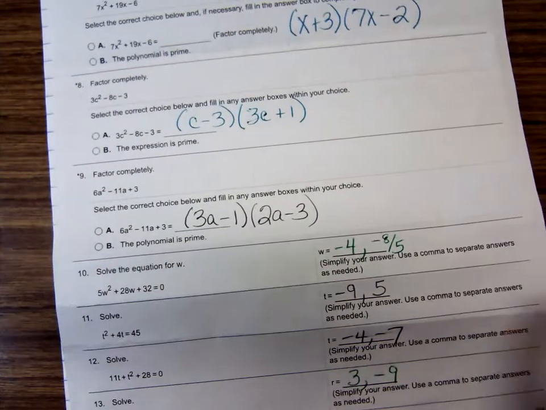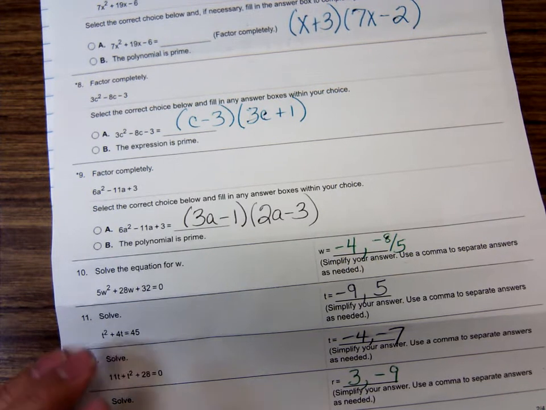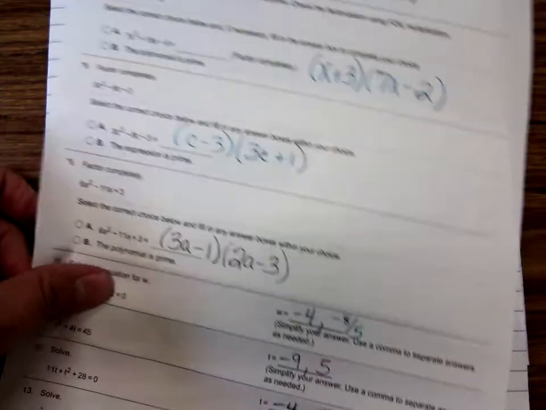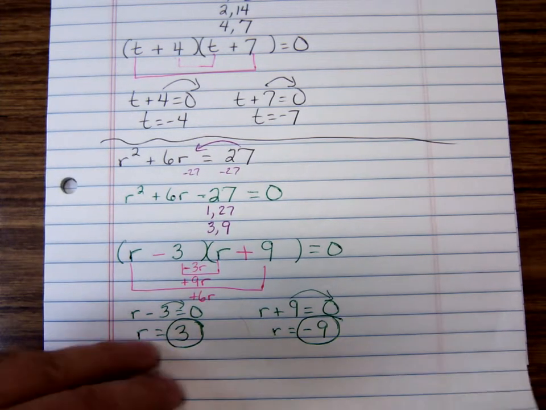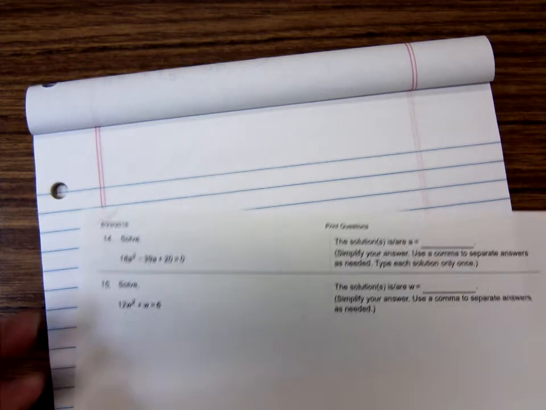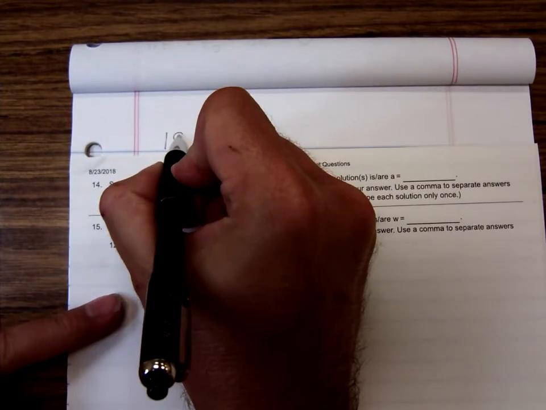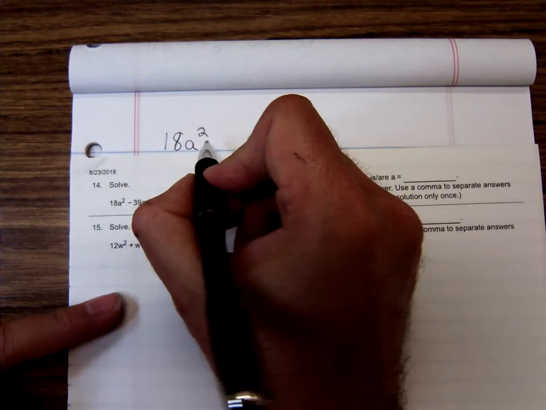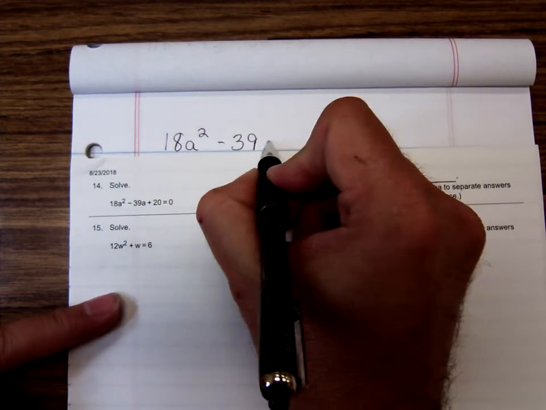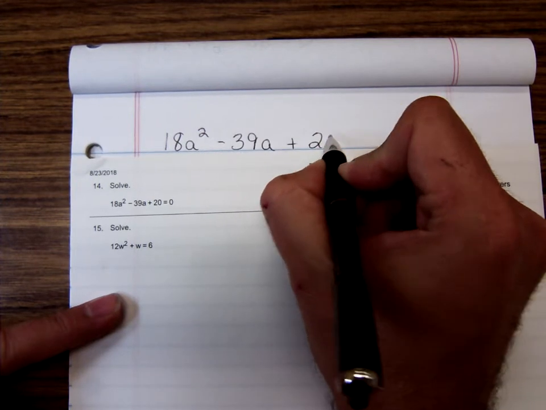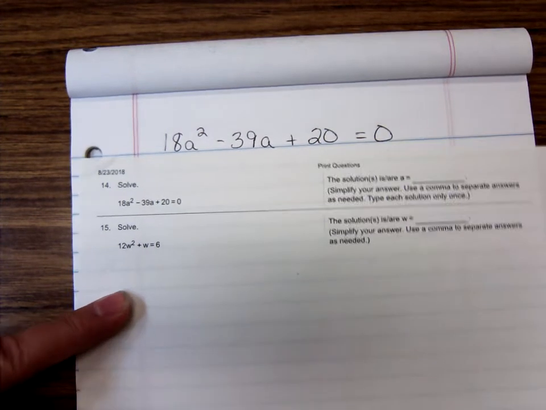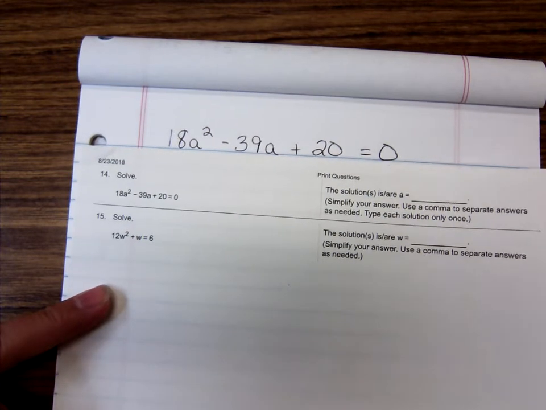Let's see. Oh, flip it over. Next one looks like it's going to be more involved. Okay, there's more numbers, if you will. Let me write it down. This is problem number, right, I guess the problem numbers. It's my number 14. These are just some examples. Okay. 18a squared minus 39a plus 20.